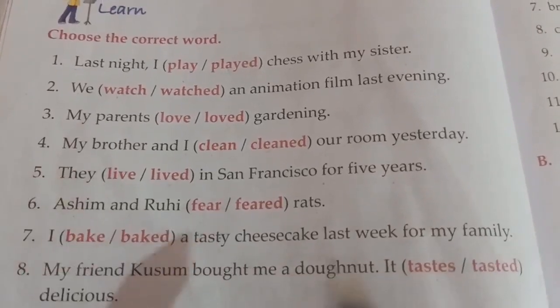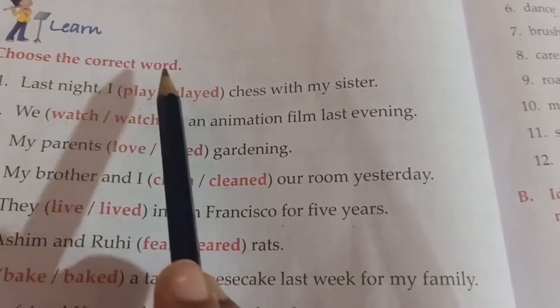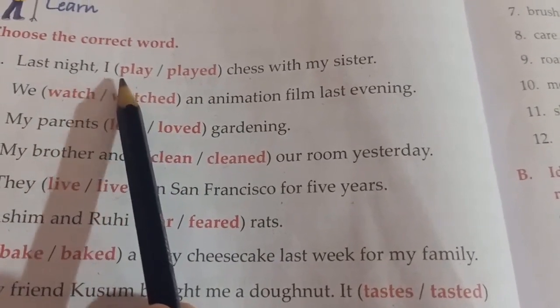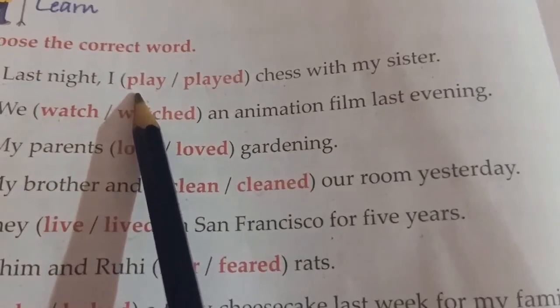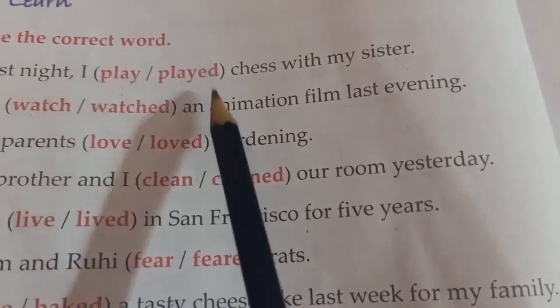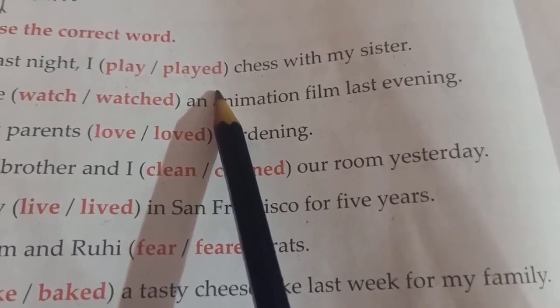Now we will do the book work, children. Choose the correct word. Here two words are given in the bracket. We have to choose the correct one. Okay, one is the base form of the verb and the other is the ed or d form of the verb that shows the past time.